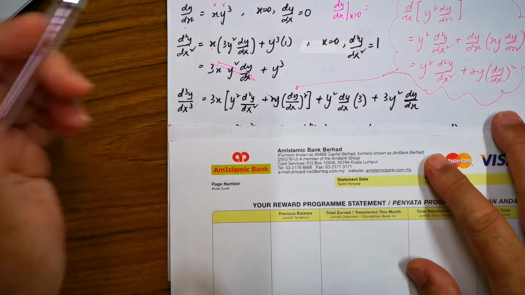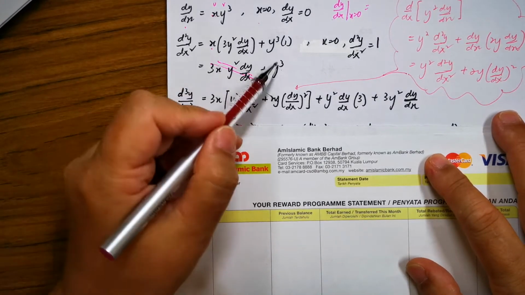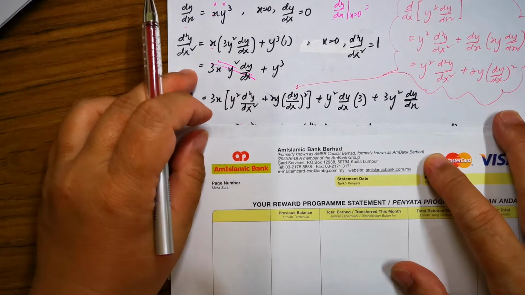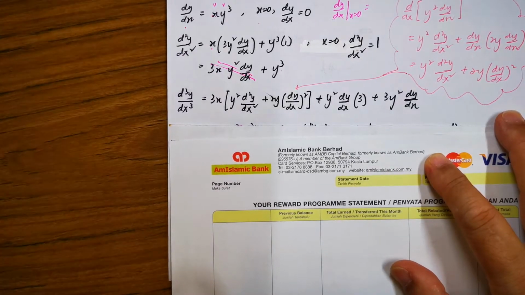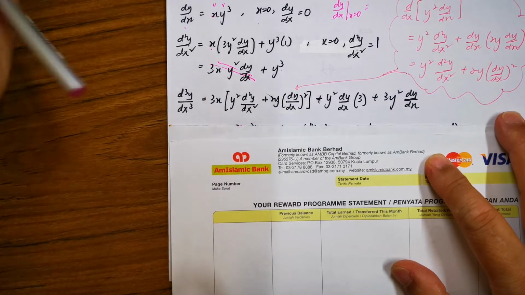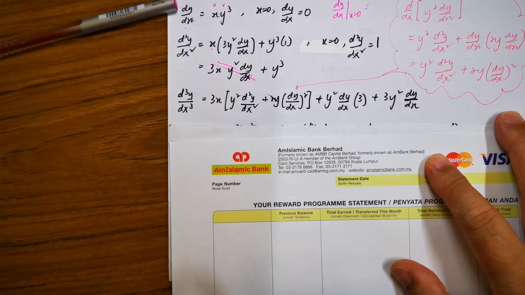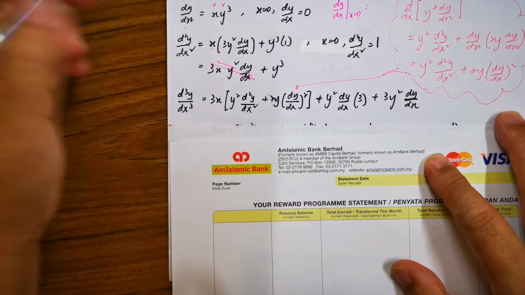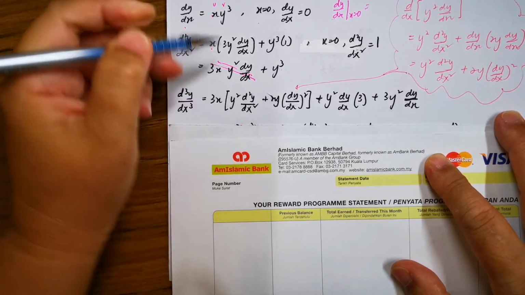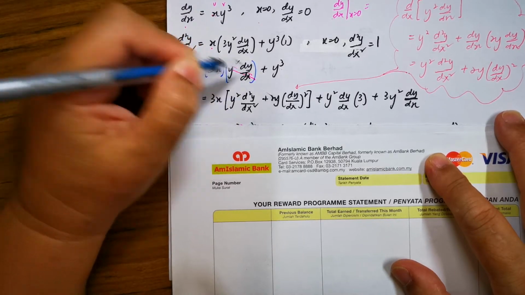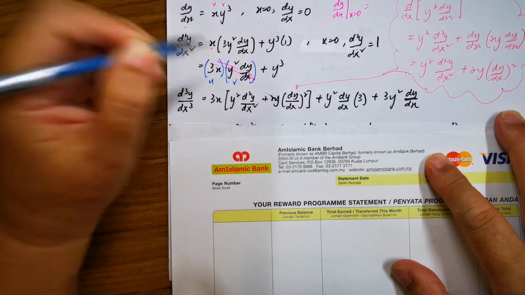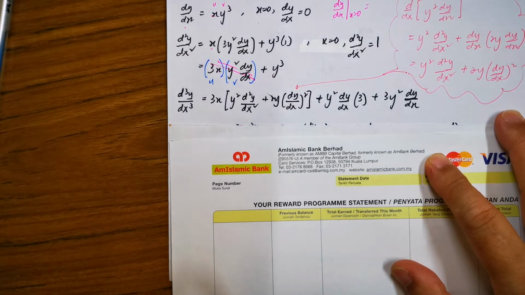So we have to differentiate this term and also this term. To differentiate this one, I separate it like this: this is my u, this is my v. I'm using this.